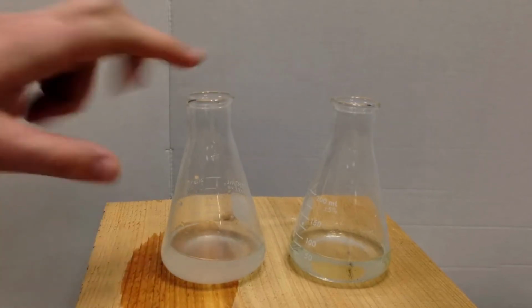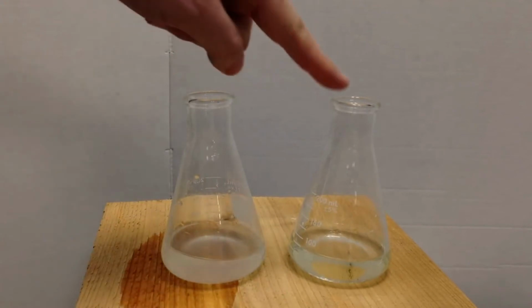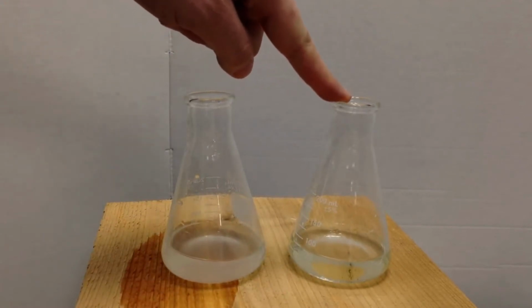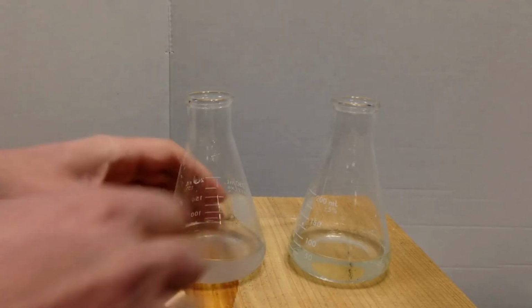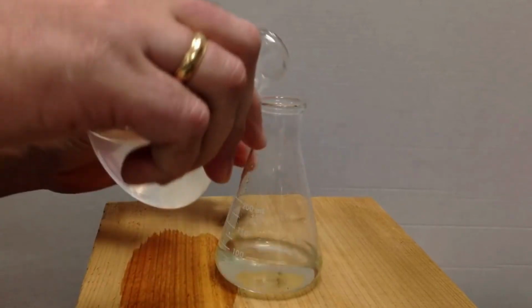Lead plus 2 from this beaker is going to attract and hook up with the iodine ion to make PbI2, or lead(II) iodide. And that is going to create a precipitate, because the lead iodide prefers itself more, or attracts itself more, than water. So let's do that. Here we go.